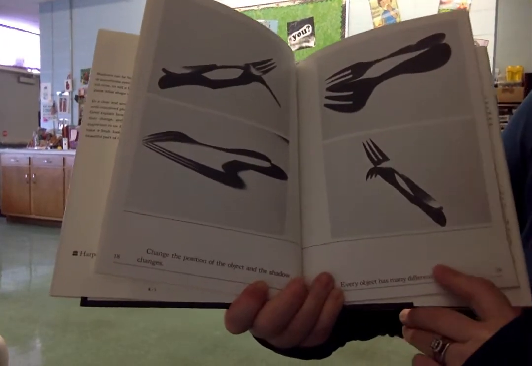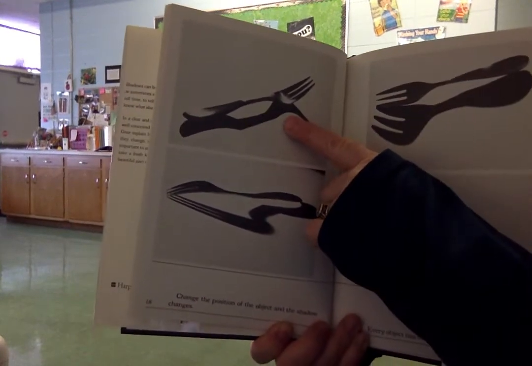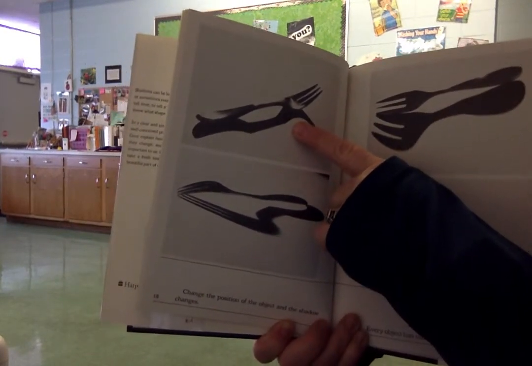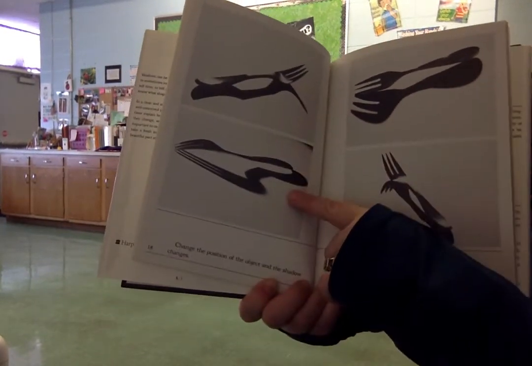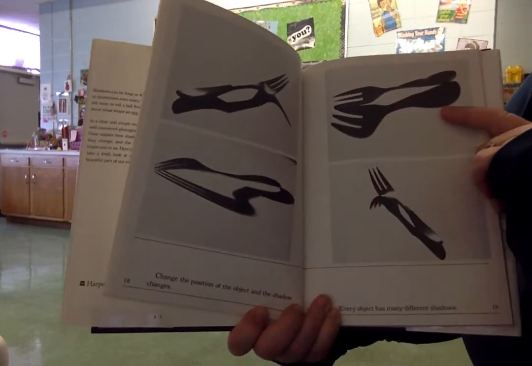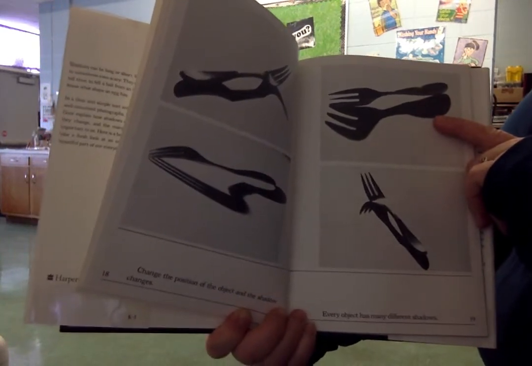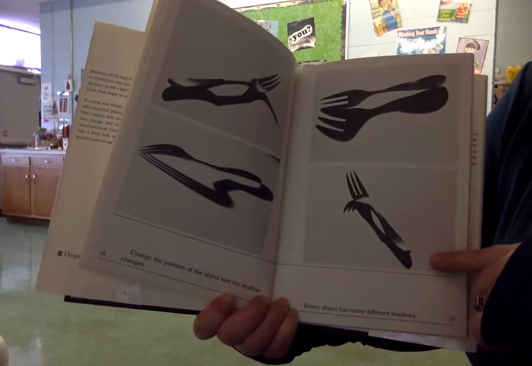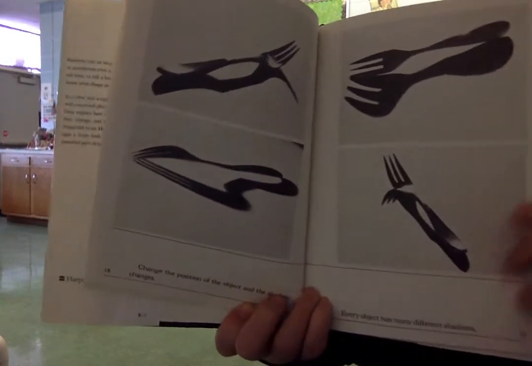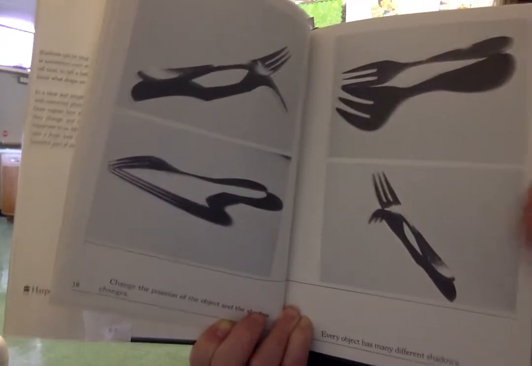Change the position of the object and the shadow changes. So here's the fork like this. Look at the shadow. And then look when they flip it over. Every object has many different shadows. So the same thing, one fork, but 4 different shadows move different ways.